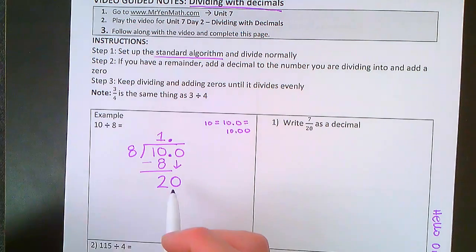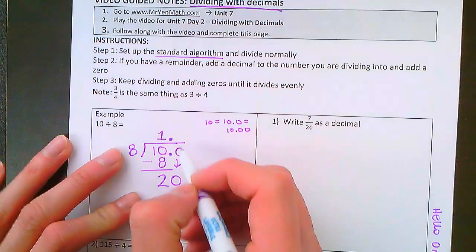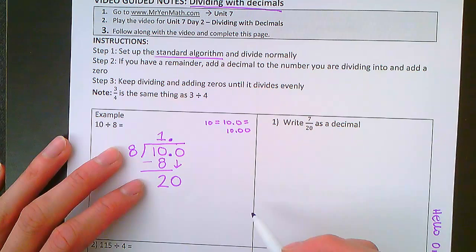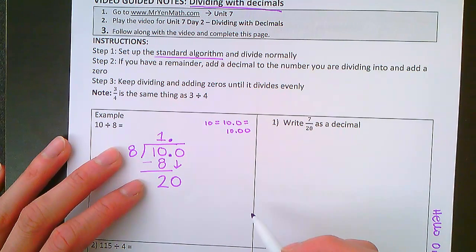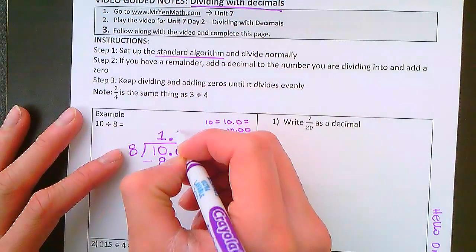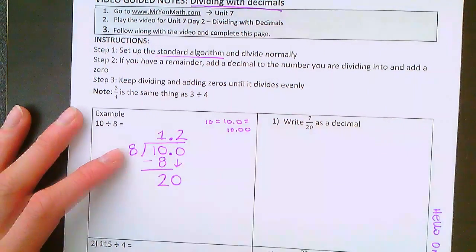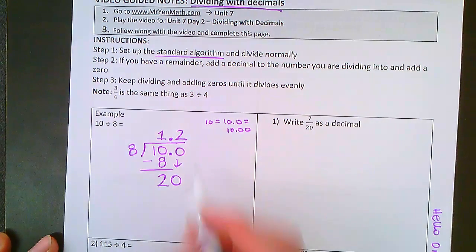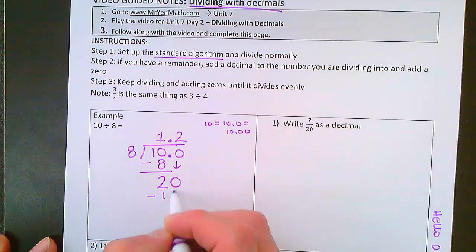In this case, it can, and I think, okay, 8 times 1 is 8, 8 times 2 is 16, 8 times 3 is 24, so it has to be 8 times 2, which is 16, so I'll put 2 here, and I'll subtract 16 here.